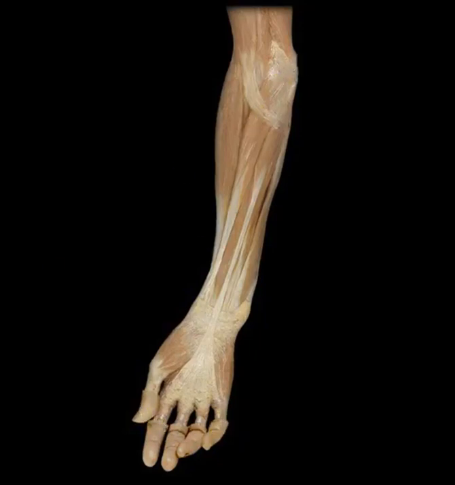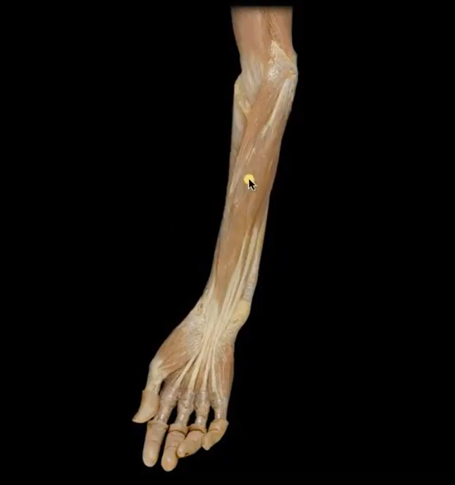Because pronator teres, as we see right here, only attaches to the radius, all it can do is pull on the radius when we want to pronate. So when you're rolling that radius over the ulna, when this muscle shortens, all it's going to do is pull the radius over the ulna. Okay, so there's your pronator teres.